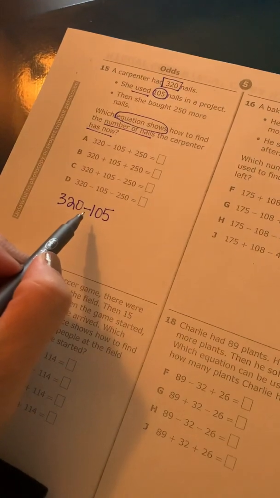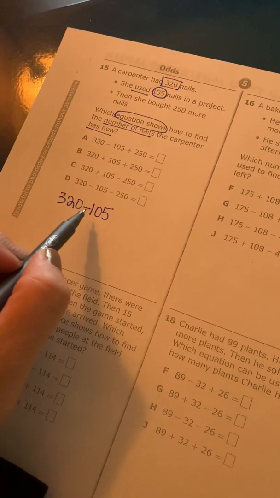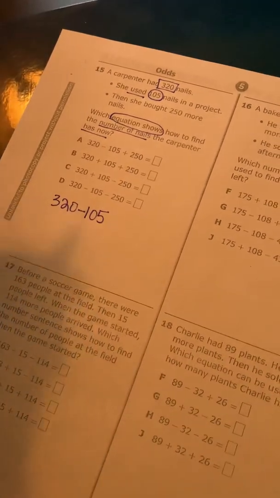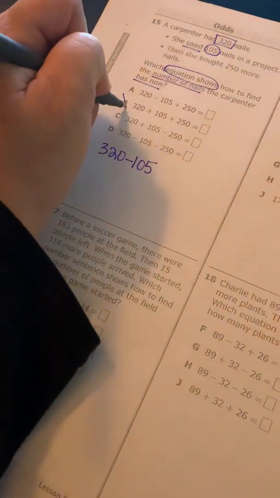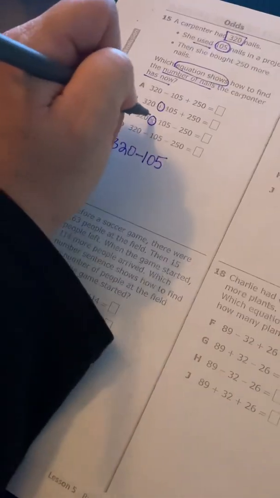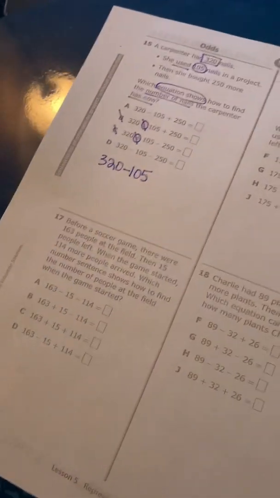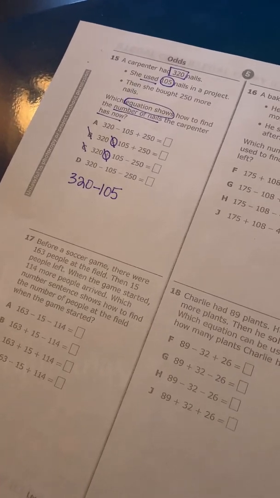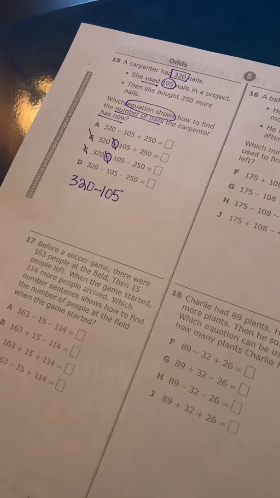And from what we've already figured out, we said it was minus 105. So I know that I can take away B and C because of this part right here. It makes it false, makes the answer wrong. So notice how I even proved that that was the reason I crossed those off.